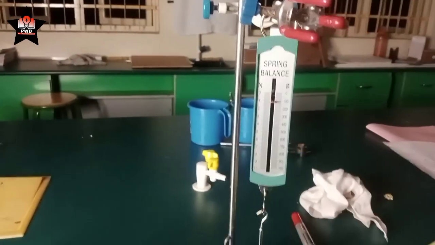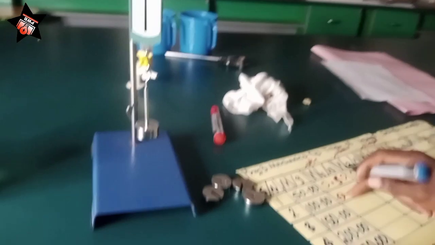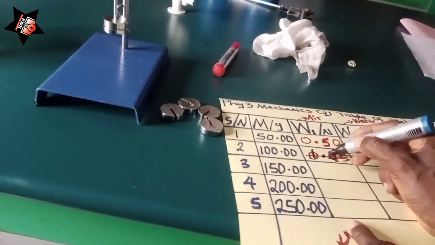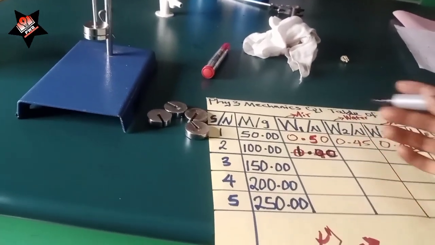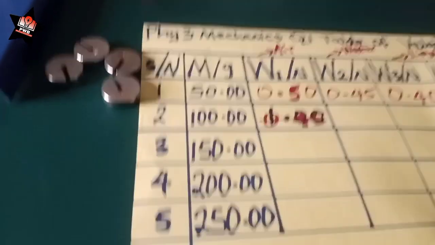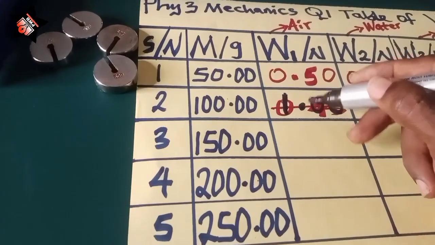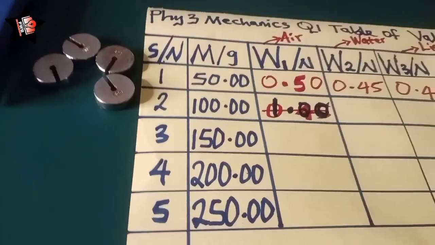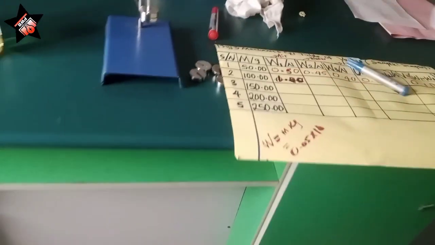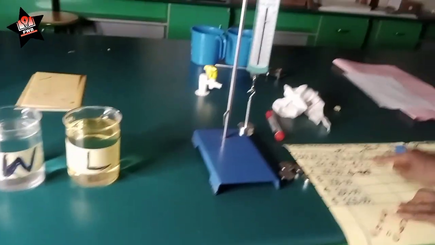We are going to record 1.00 Newton here. Next up, we are going to find the weight in W2, which is water.